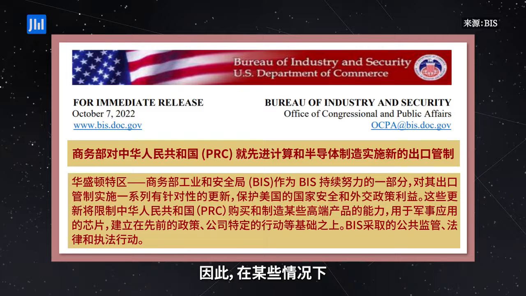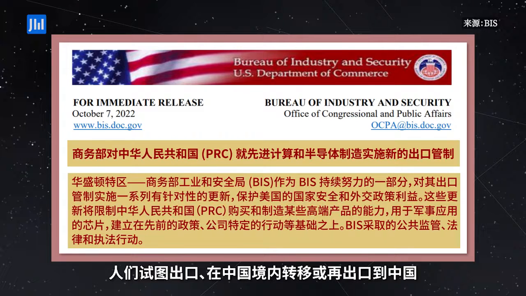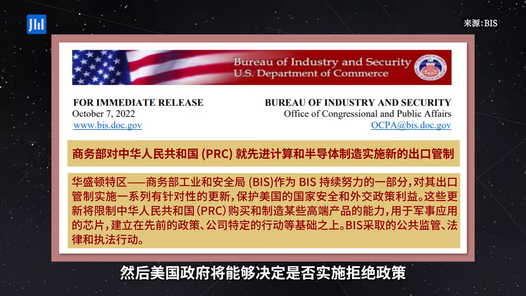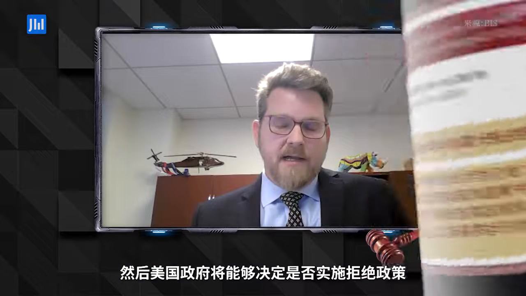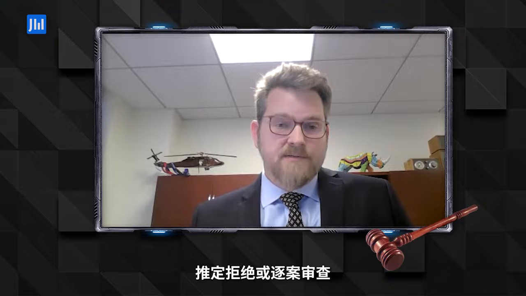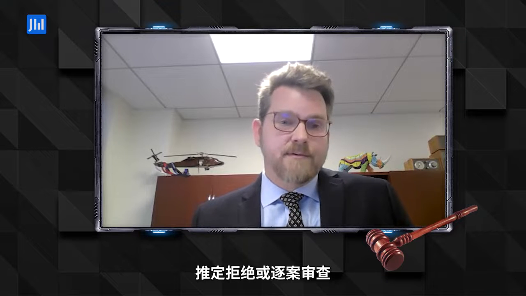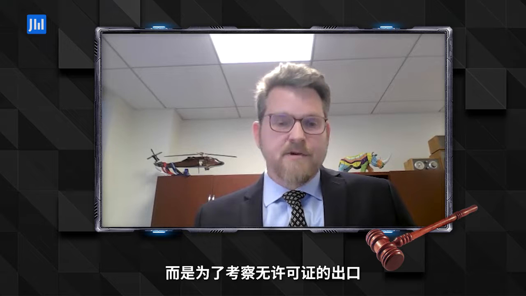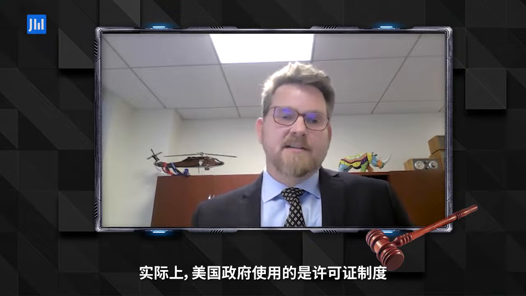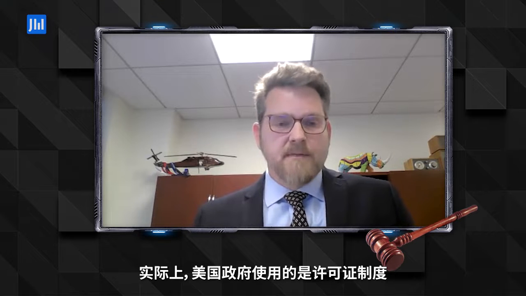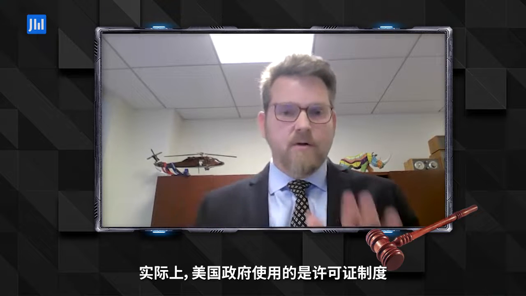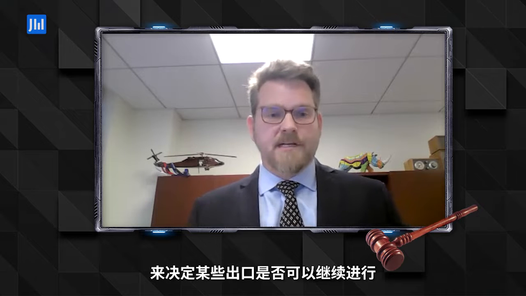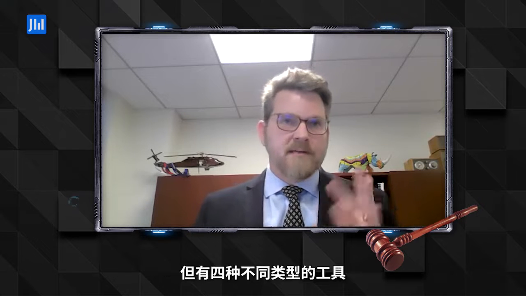So in some cases, people will try to export or transfer within China or re-export to China, and the U.S. government will then be able to decide whether to apply a denial policy, the presumption of denial, or a case-by-case review. The creation of the controls is not a prohibition, it's a prohibition without licensing, and it's really the licensing regime that the U.S. government then uses to toggle one way or the other whether certain exports can continue. But there's 4 different types of tool.